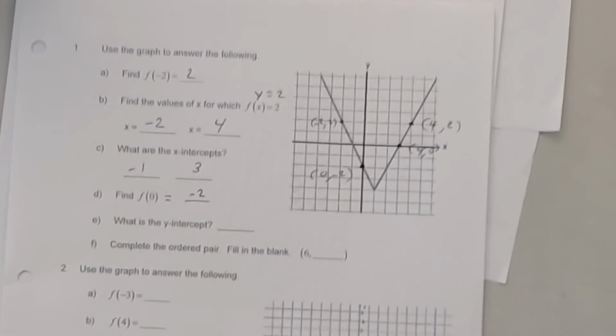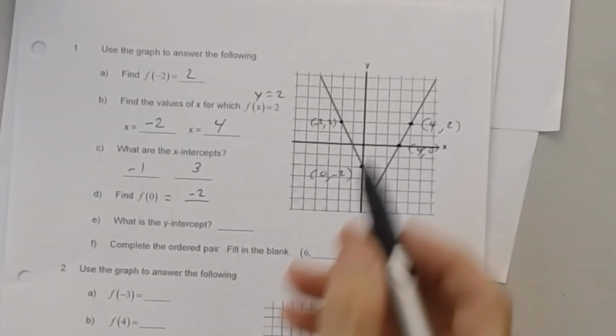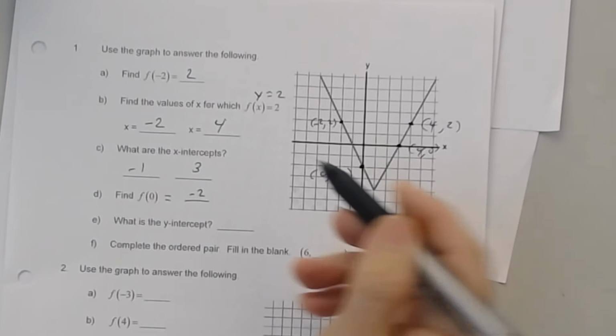Okay, so as we go through this, notice your misconceptions and try to fix those, because some of you are still having issues with x and y intercepts based on what we're doing right here, okay? What is the y-intercept? The y-intercept is where the graph does what? Crosses the y-axis. What is it? -2. We found it right here. -2.